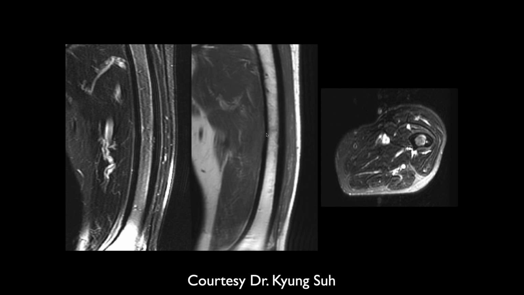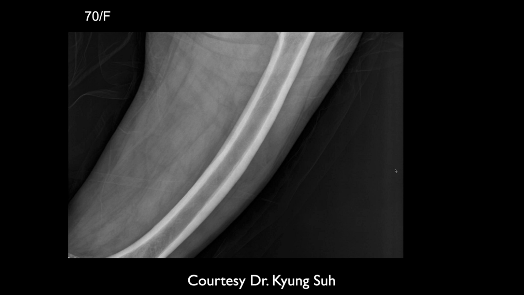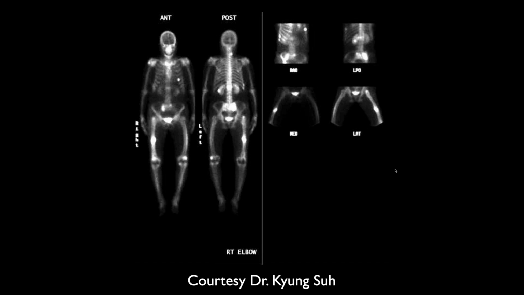Would you say that this goes back many years and is getting worse? I would say this is likely at least over the last few months because she has some remodeling. I don't think it's acute. I'm not sure about years.